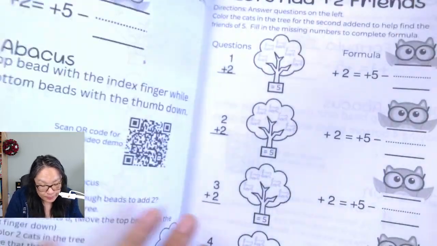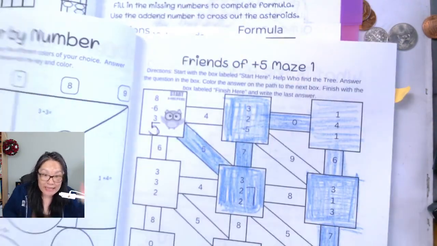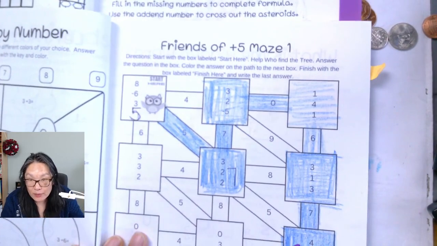So I give you examples. And then how to do a 2, and then how to do a 1. And then you're done with this. But there's now practice.